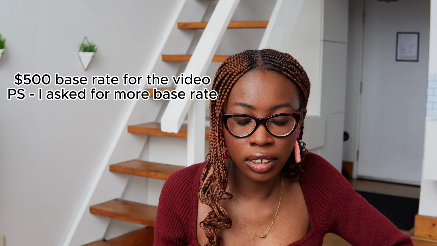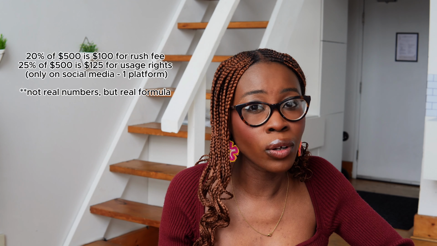I usually charge about a 20% extra fee for quick turnaround times. They also wanted to use the content in ads, so I charged another 25 to 30% addition for the content to be used in ads. So I gave them usage rights for the content. Now, this is how I tripled the deal. Let's say the initial amount of money that they wanted was about $500. That $500 is just for me to create and post the video. Remember, I said I charge an extra 20% for the quick turnaround, and they also wanted to use the content in ads.